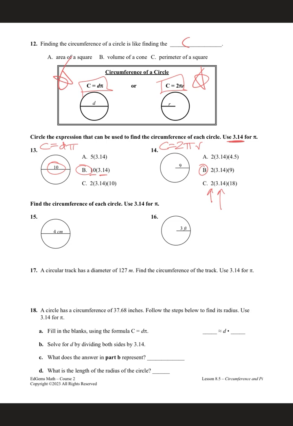They give us the diameter, so let's go ahead and choose the right formula. Circumference equals diameter times pi. The diameter in this case is 4, so we're going to multiply that times 3.14. When I go 4 times 3.14, I get a grand total of 12.56.